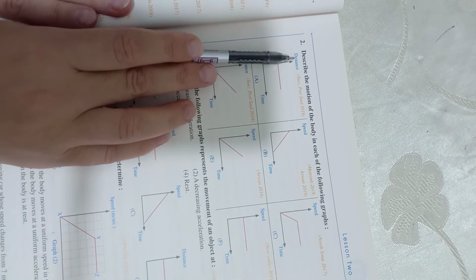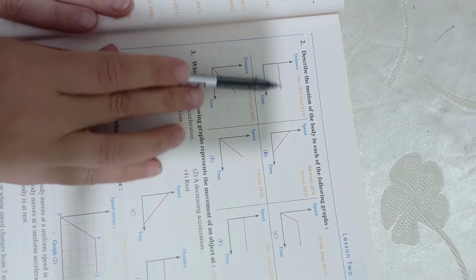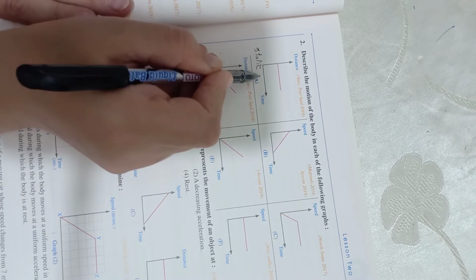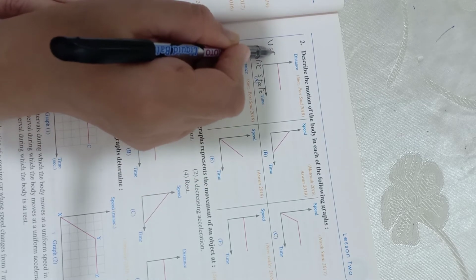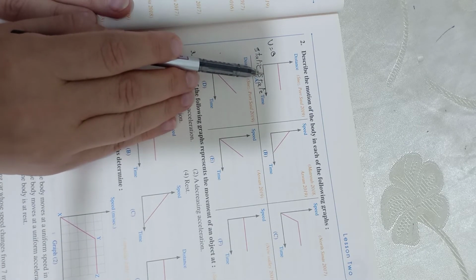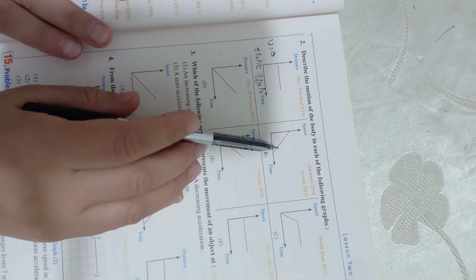The first, distance: this is the relation between distance and time, and the distance doesn't change as time passes, so the object is in a static state. So the velocity equals 0. This object doesn't move, okay? It doesn't change its position.